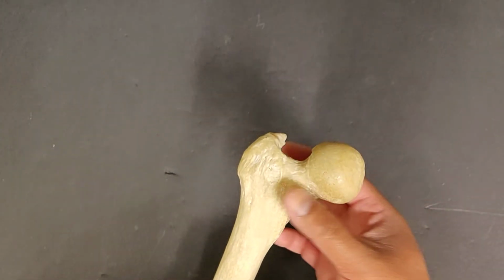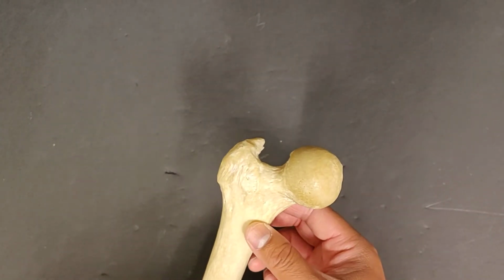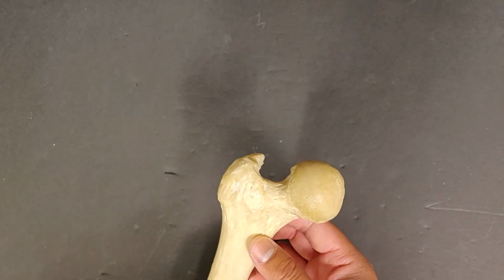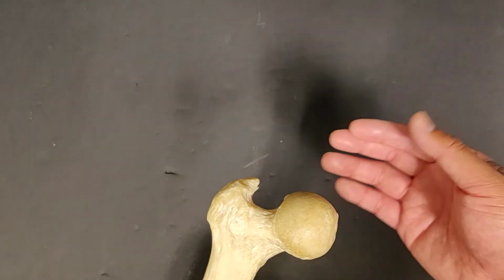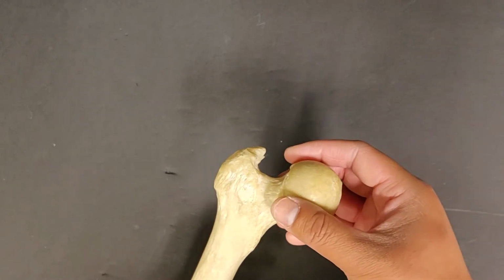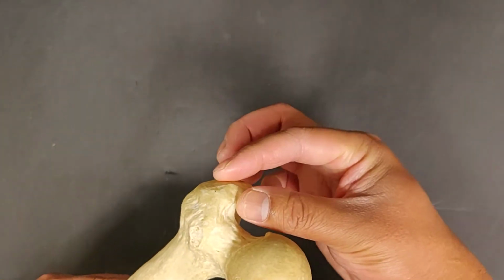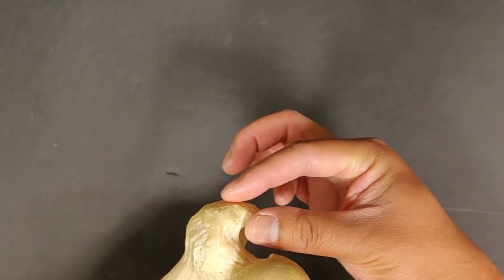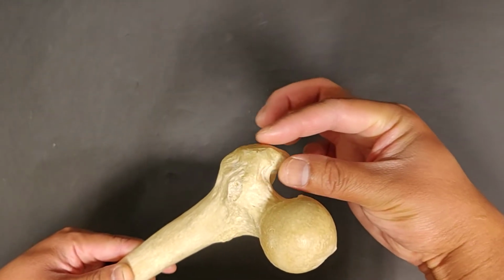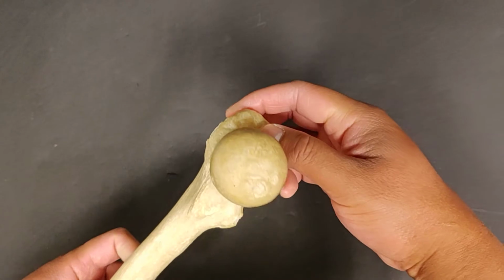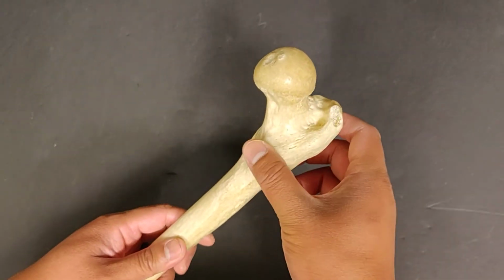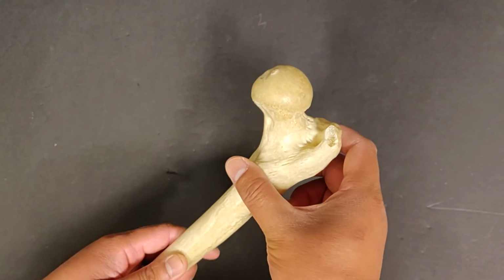But in addition to that, on the proximal end of the femur, you also have some other bony landmarks such as these ridges as well as processes that extend away from it. So up over here, this is where you're going to have this very large process. This is called the greater trochanter. But over here on the back of the femur, this is also going to be the lesser trochanter.